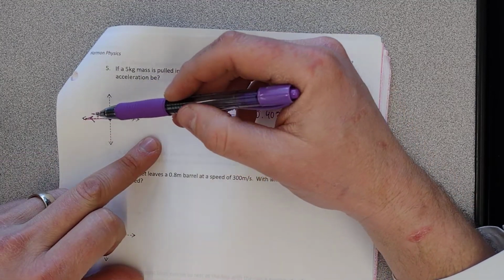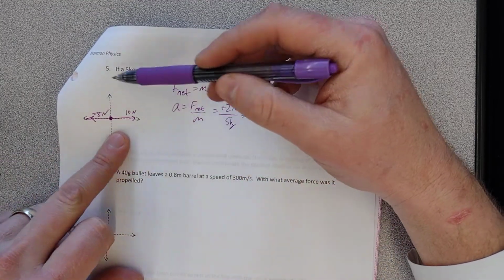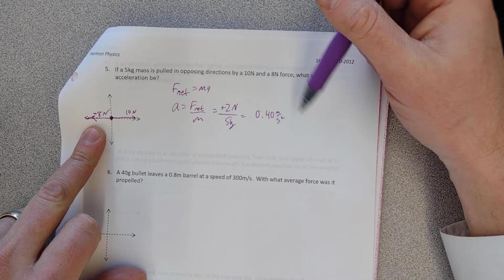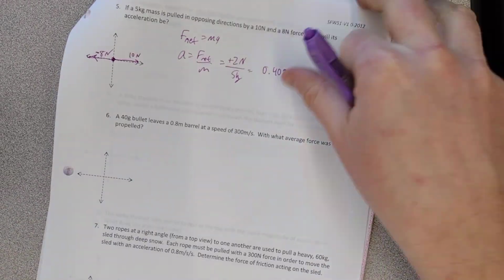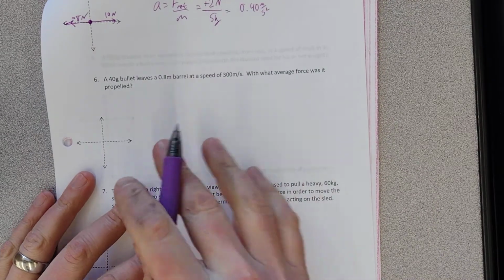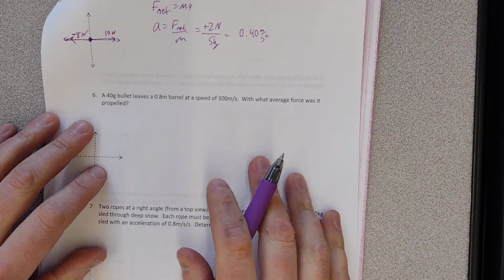If we switched it and the 10 was pulling to the left and the 8 to the right, then the net force would be negative 2. So you got to be careful when you draw these things. Now this one I'm not going to do fully right now. I want you to try to figure it out.